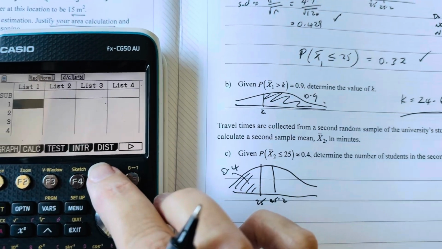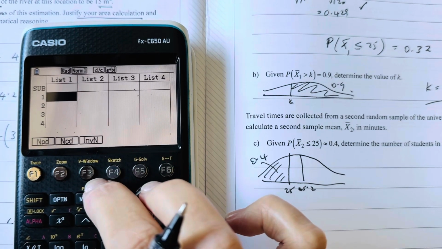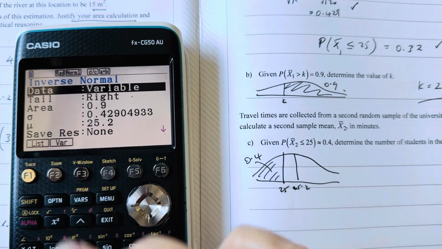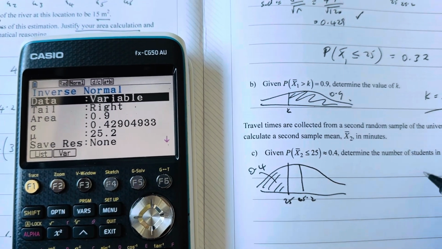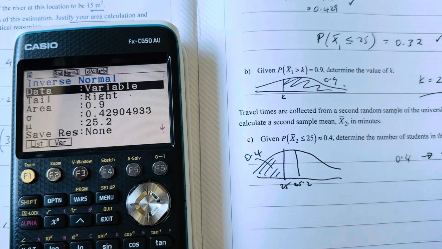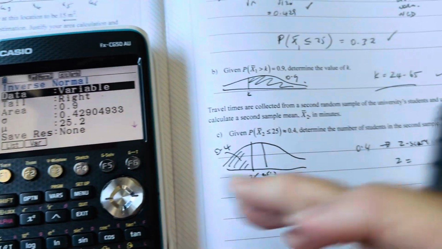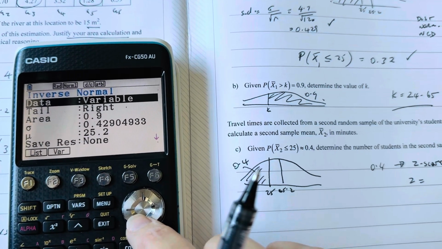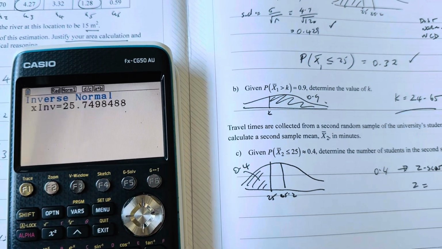Exit. Distribution, normal. Inverse. I want to know what 0.4 is as a z-score. I want to know its z-score. I'll show you why in a minute. But to find the z-score, I'm going to go left area.